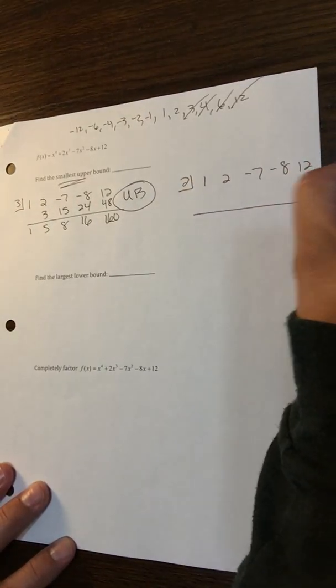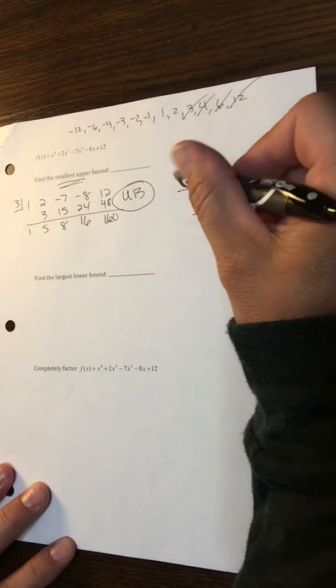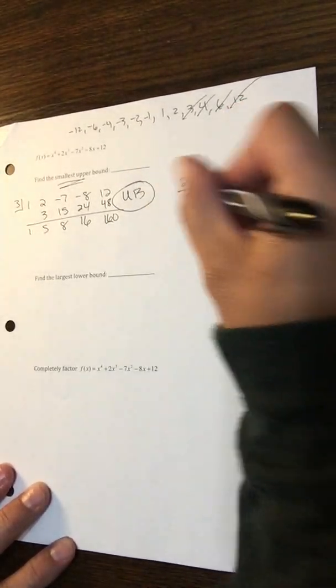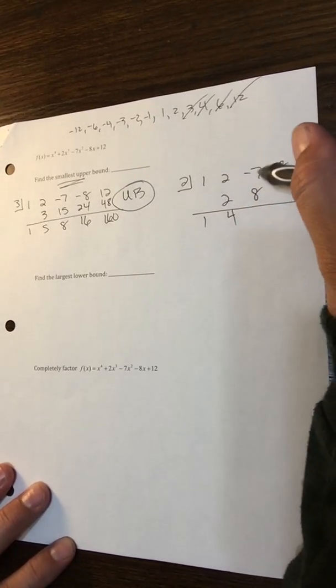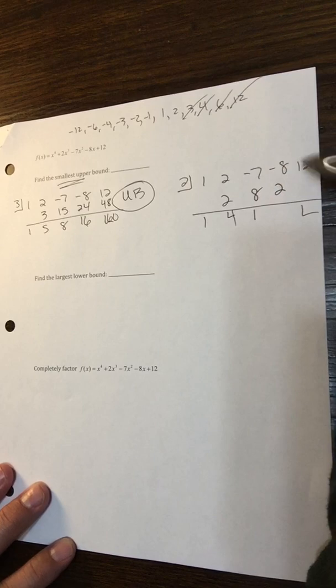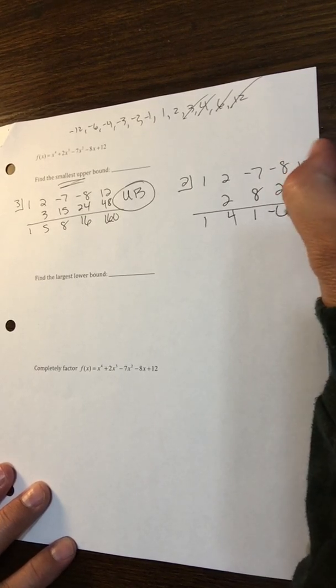All right, I'm going to draw my line. Bring this down, I get a 1. 2 times 1 is 2. 2 plus 2 is 4. 2 times 4 is 8. -7 plus 8 is 1. 2 times 1 is 2. And I'm going to stop right there. Look what happens. -8 plus 2 is -6.